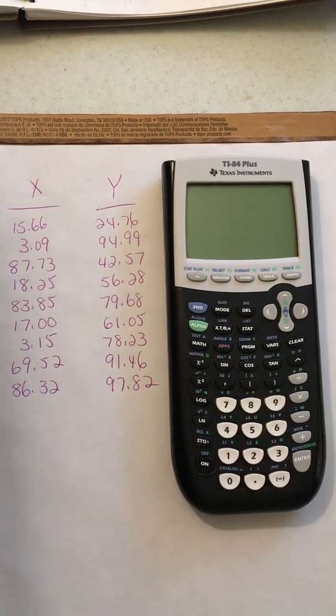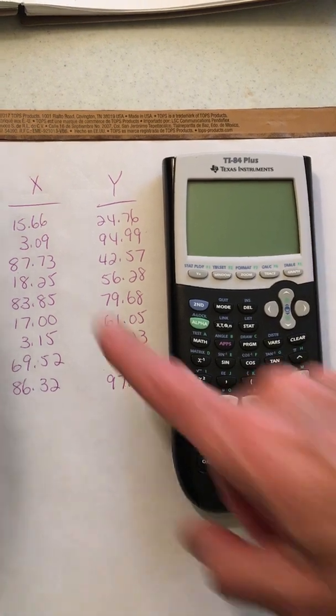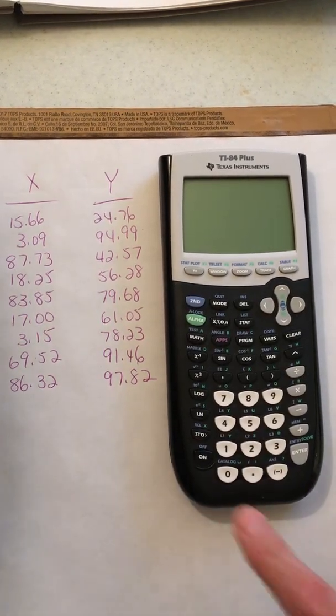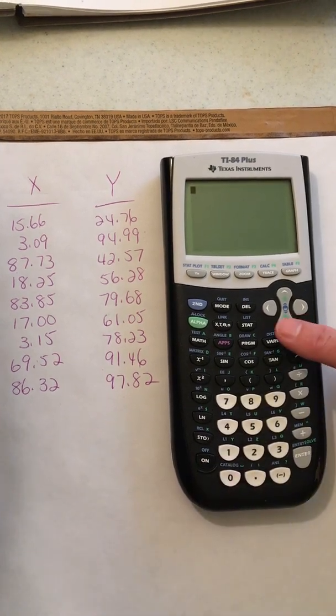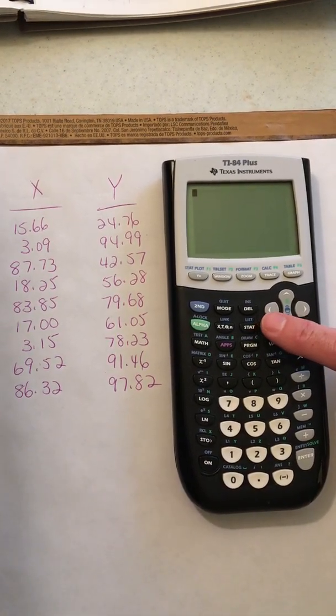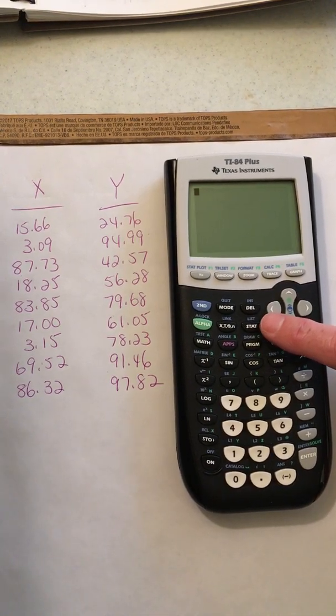The purpose of this video is to explain how to use the TI-84 calculator to compute basic statistics from lists of data. The first thing I'm going to do is turn the calculator on, and then we'll use the Stat button. It's like a gateway to a lot of the statistical functions within the calculator.